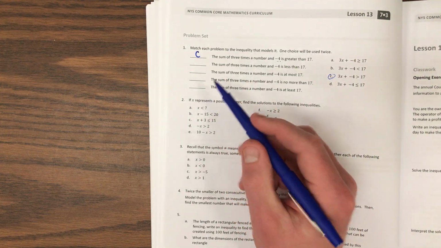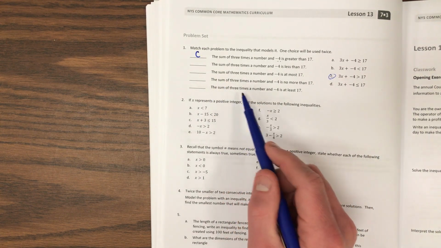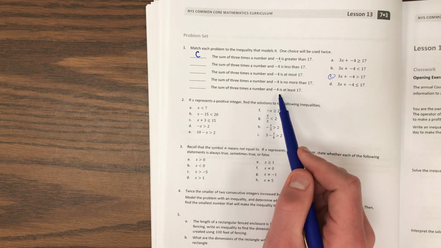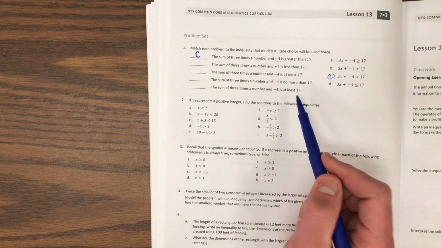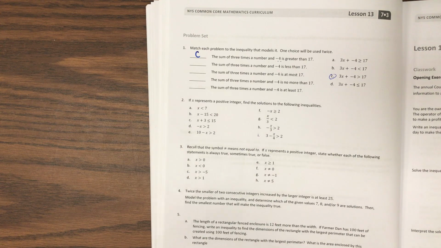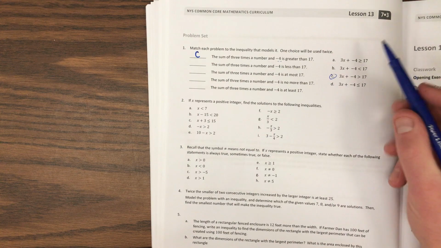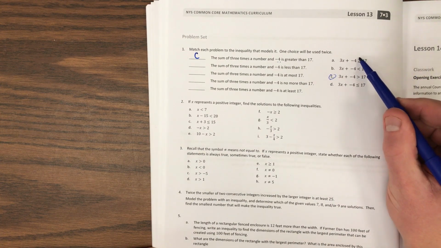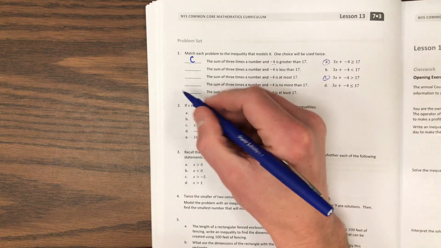Maybe I'll do the first one and the last one for you. It says the sum of 3 times a number and negative 4 is at least 17. So that's worded a little bit differently. To say that something has to be at least 17 means that it could be greater than 17, but also 17 is good enough. 17 is at least 17. So I would say that this one has to be the greater than or equal to sign, A.